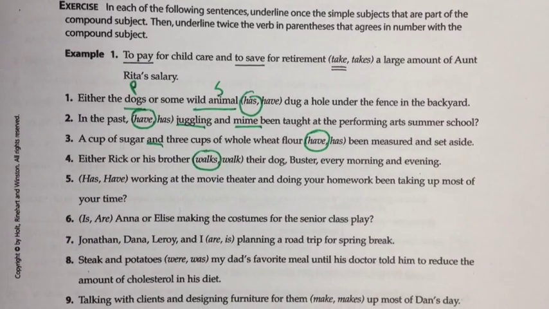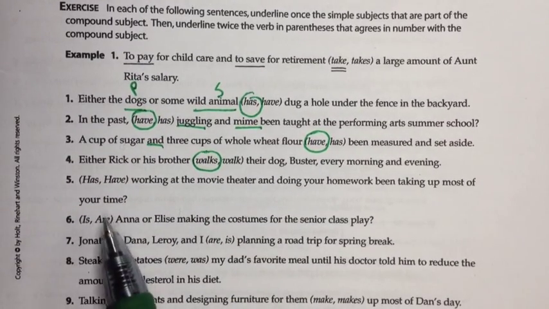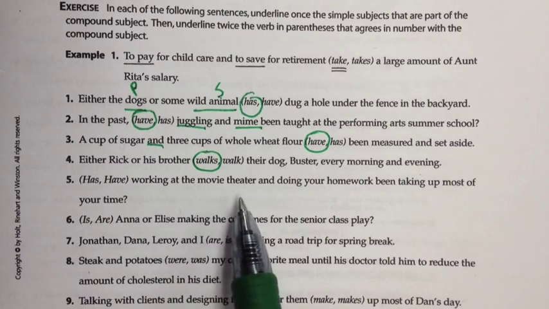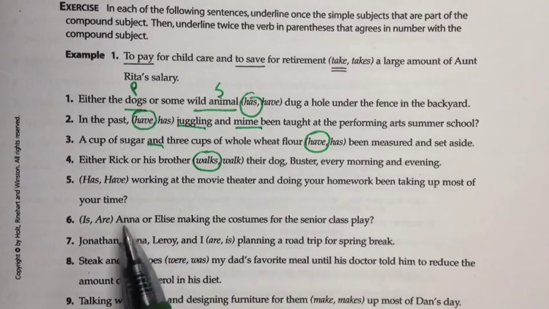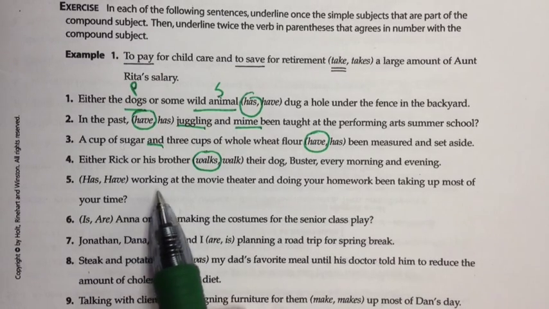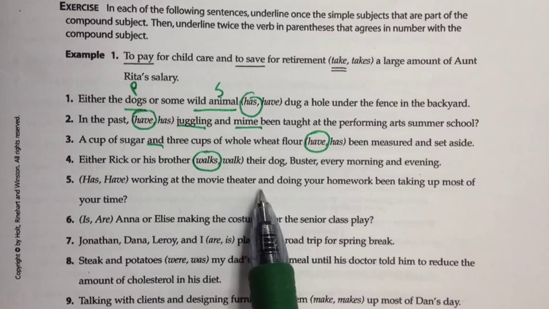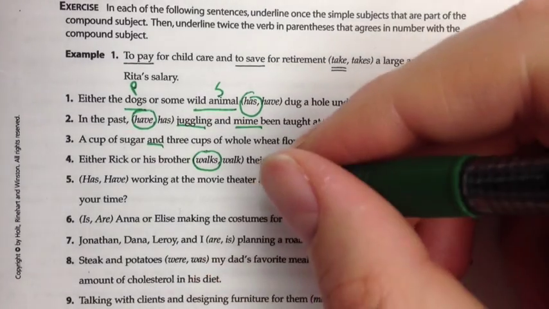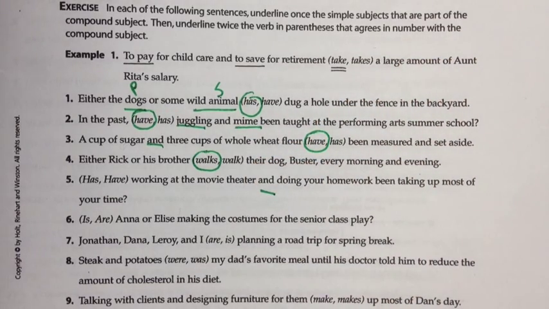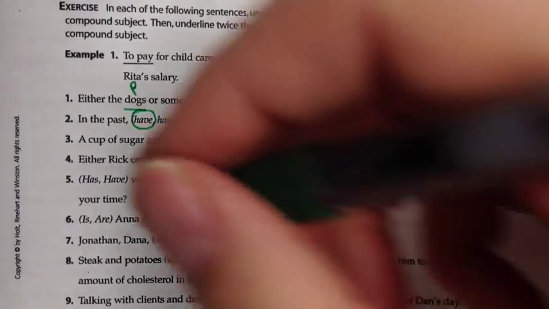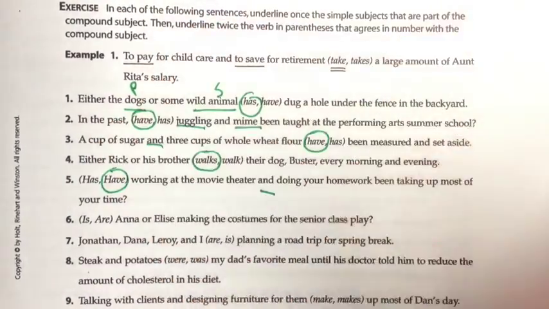5. Has or have, working at the movie theater and doing your homework, been taking up most of your time. So our subjects here are working at the movie theater and doing your homework. 2 subjects joined by and, according to Rule 5e, will take a plural verb. This is one that does not end in s, so you're going to say have.